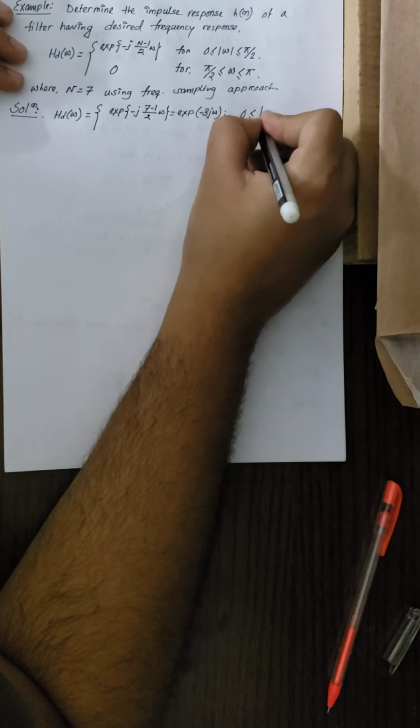Now, doing some algebra. 1 over 7, this becomes 1 plus 2, summation k goes from 1 to 2, real part of h of k, given over here as e to the power minus j 6 pi k over 7, times e to the power minus j twice pi k n over 7.